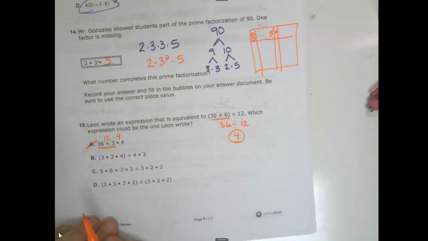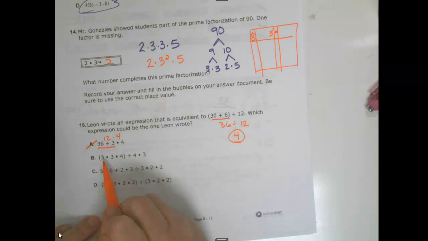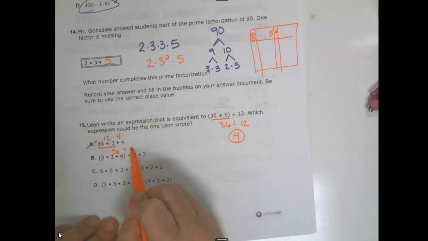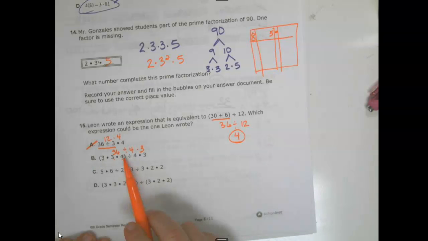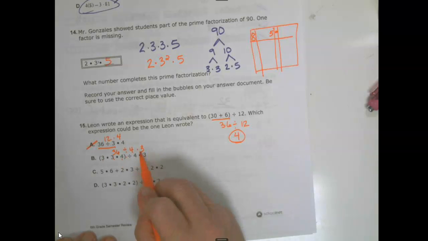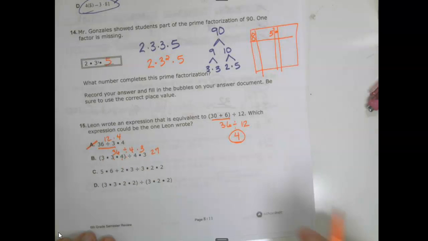No. Here, if I do 3 times 3 times 4, that's going to be 9 times 4, which is 36 divided by 4 times 3. 36 divided by 4 equals 9. 9 times 3 is 27.